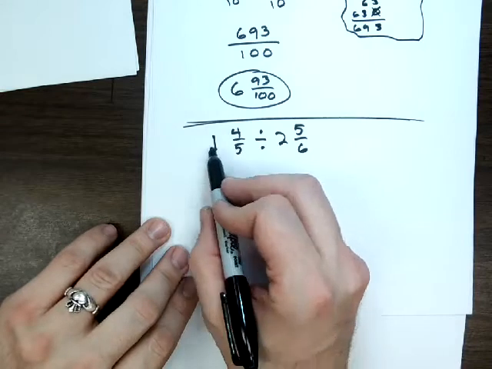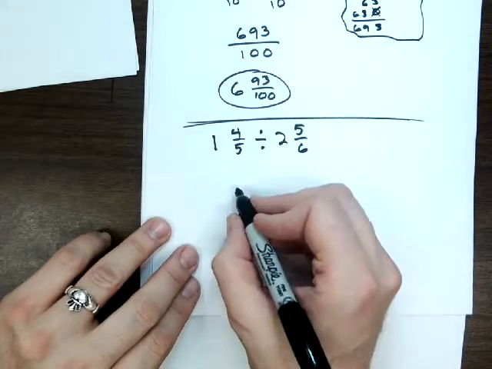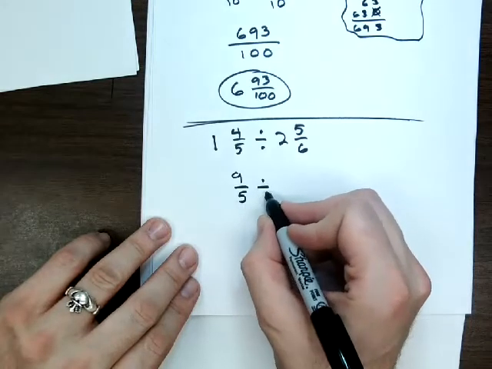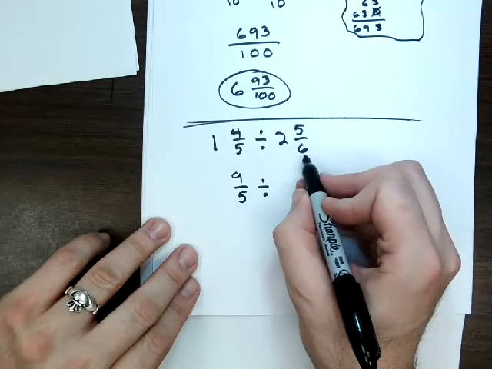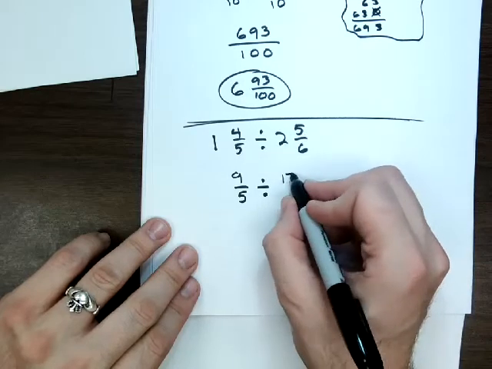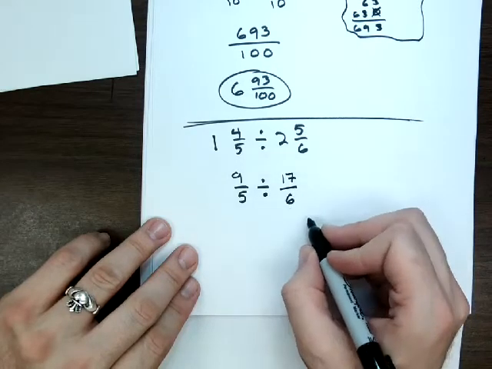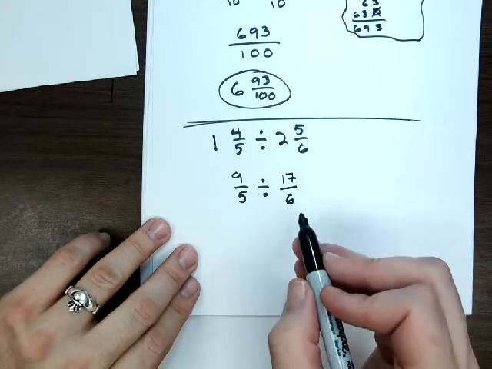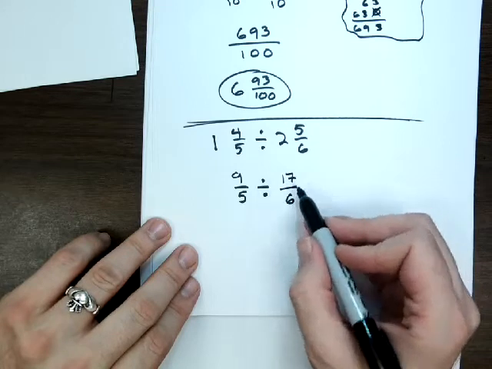So that's going to be 1 times 5 is 5, plus 4 is 9. So we've got 9/5 here. This is going to be divided by 2 times 6 is 12. 12 plus 5 is going to be 17/6 here. It's really tempting to try to reduce at this point, but we need to flip this second fraction before we multiply.